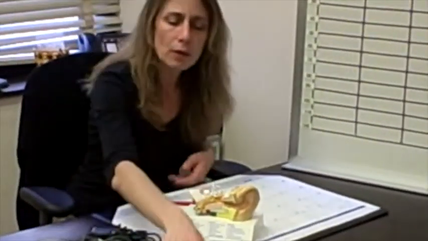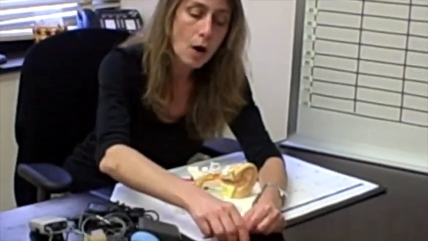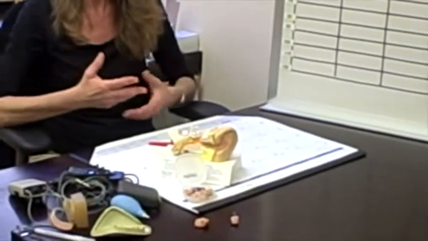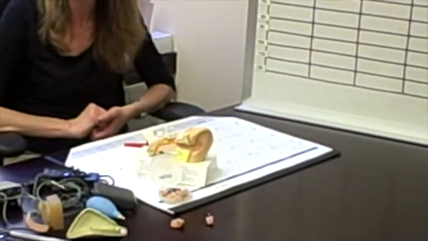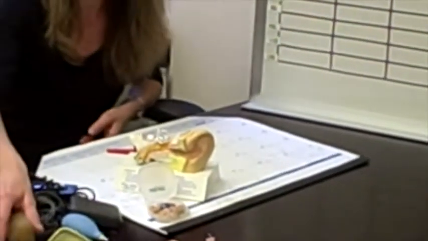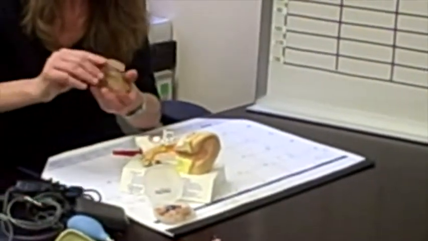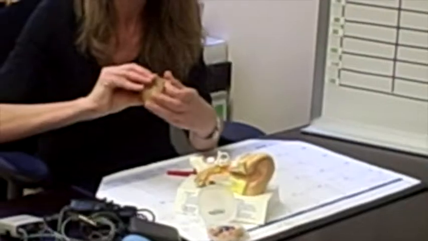Remember I was saying before that the outer ear does help with localization of sound. And there are basically two different types of hearing aids, the kind that fit completely in the ear, like these, which are the most common because of vanity purposes, I would say. And then there are the type of hearing aids that are worn over the ear or behind the ear.